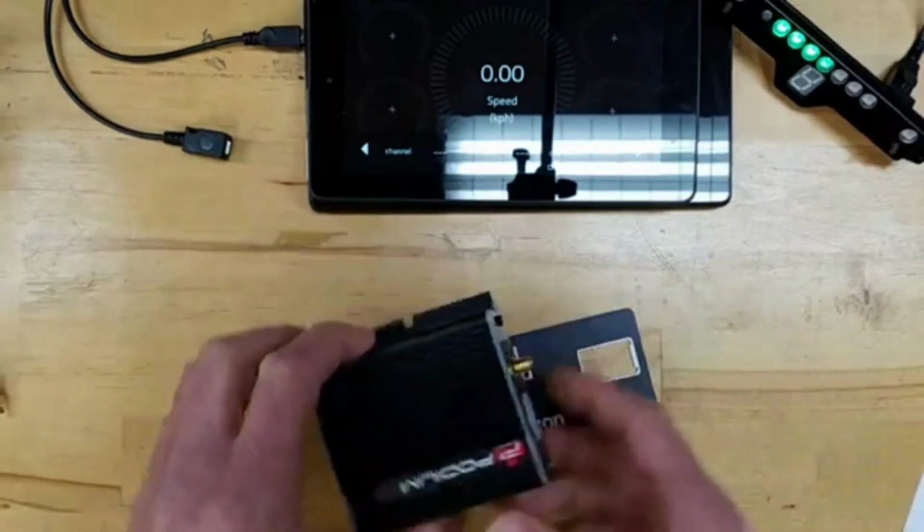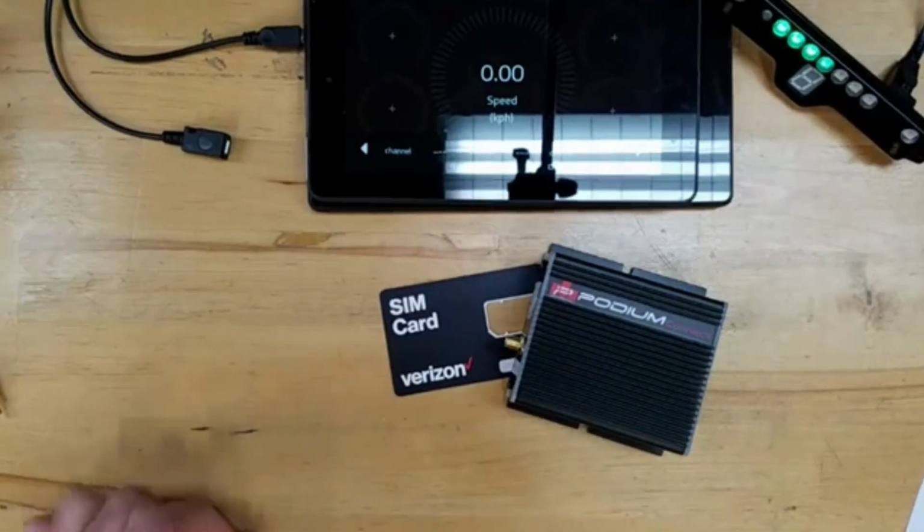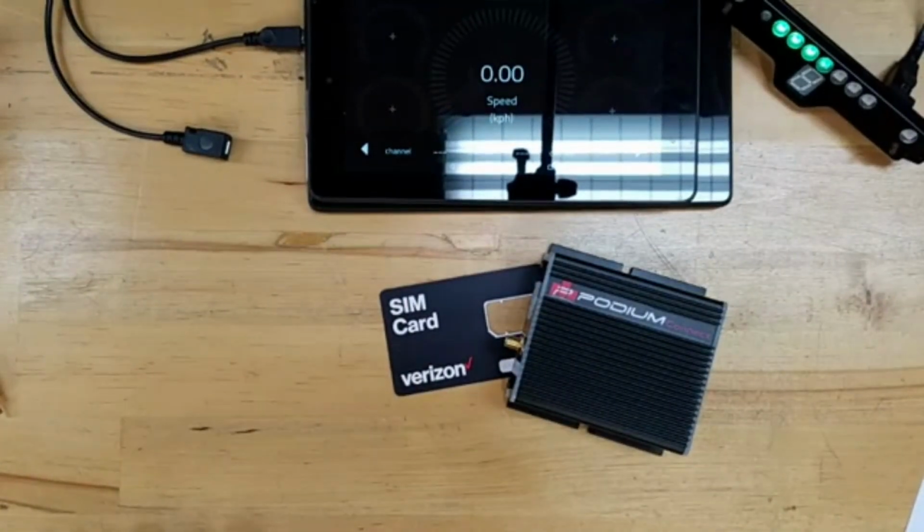So yep, that's it. Oh, I had the logo upside down. How tacky. I'm available for any questions. Let's see.